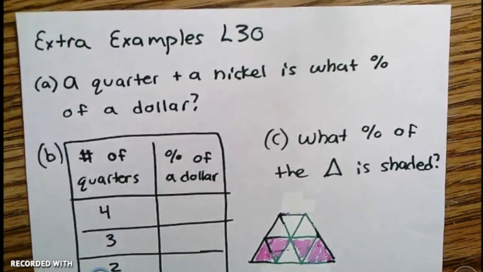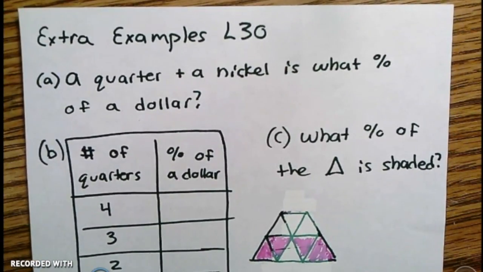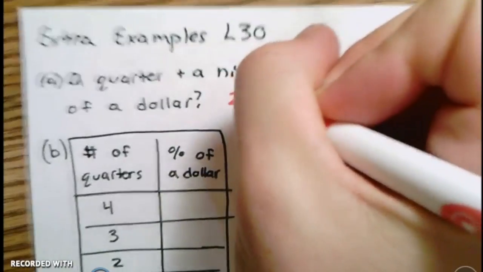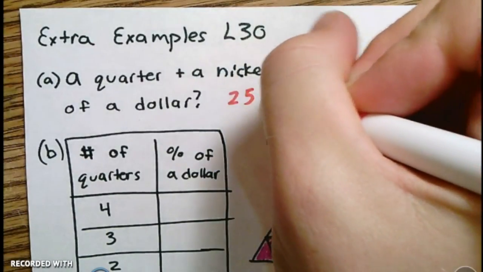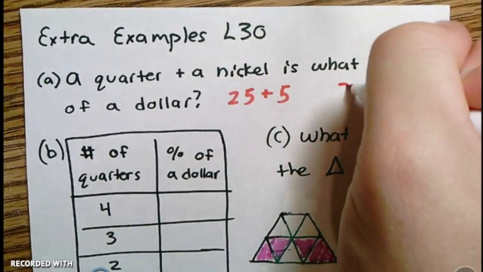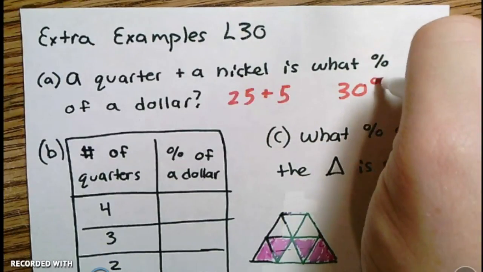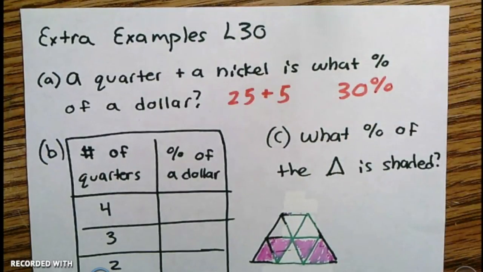Here's an extra example, because this topic is kind of hard. A quarter and a nickel is what percent of a dollar? Well, a quarter is 25 cents, and a nickel is 5 cents, so they would be 30 cents, which is 30% of a dollar.